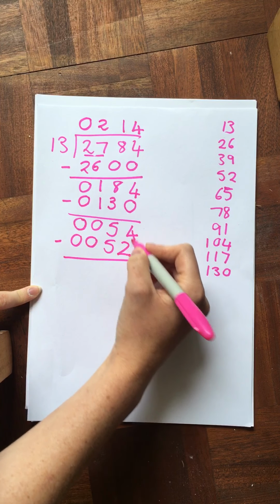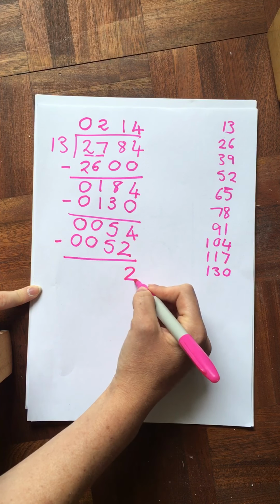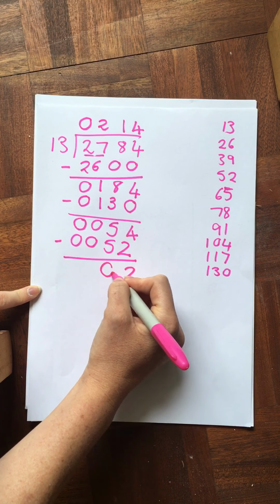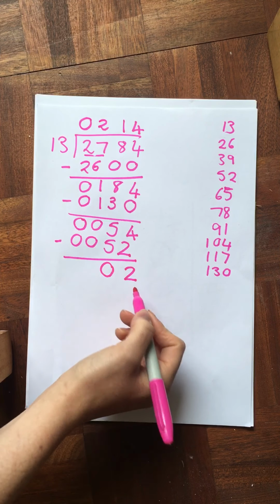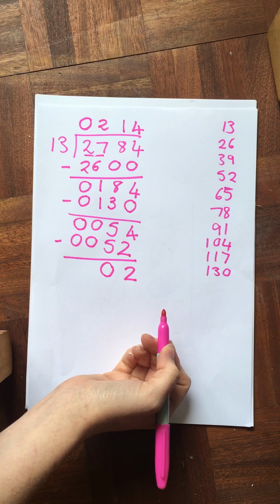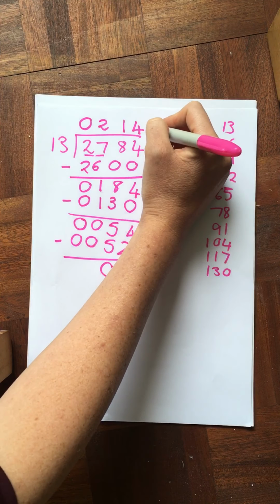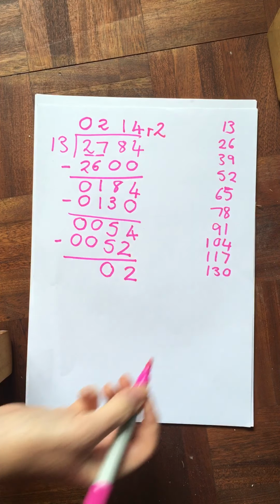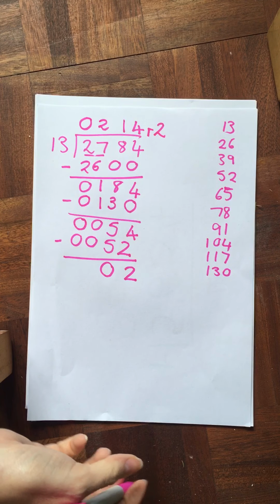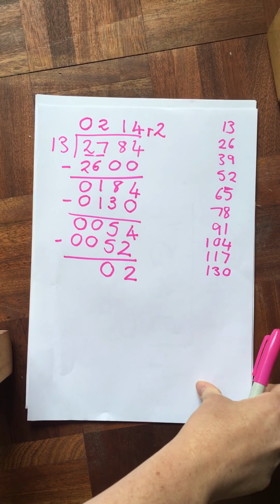I do my takeaway. 4 take away 2 is 2. 5 take away 5 is 0. Well, I've just got 2 left now. There's nothing more I can do with that because it's a lot less than 13. So my final answer has got remainder of 2. And there you have it. Let's just have a look at another one.